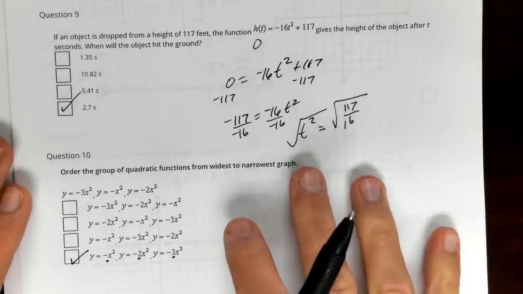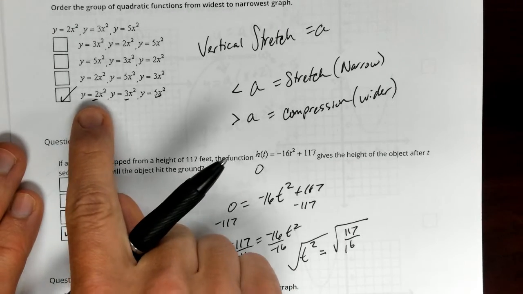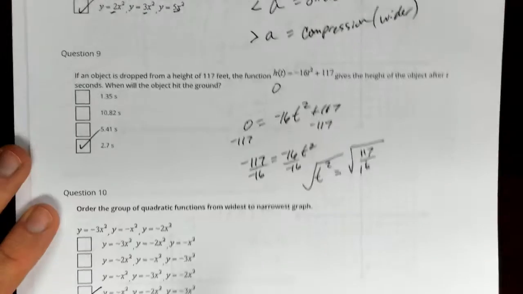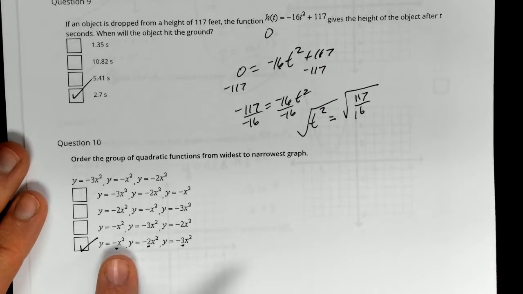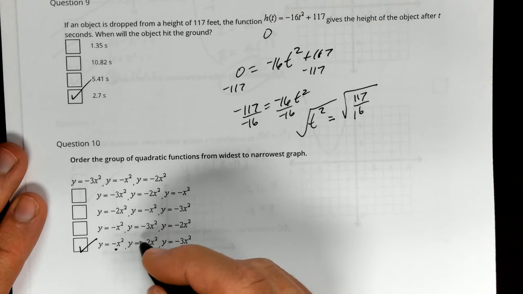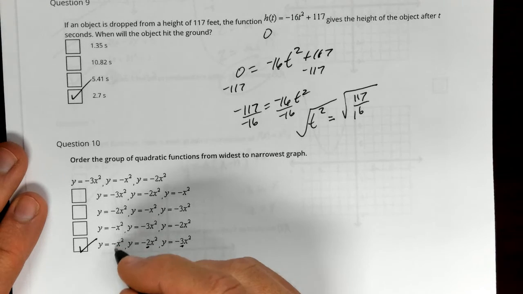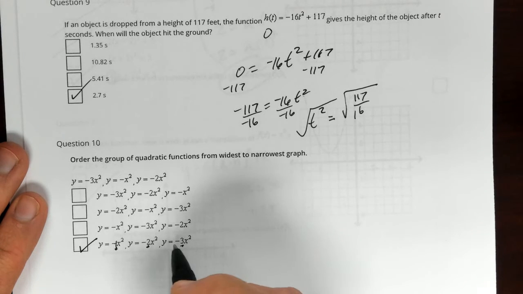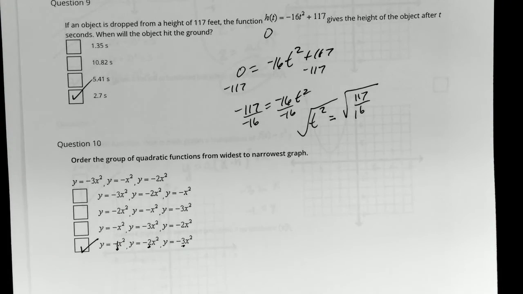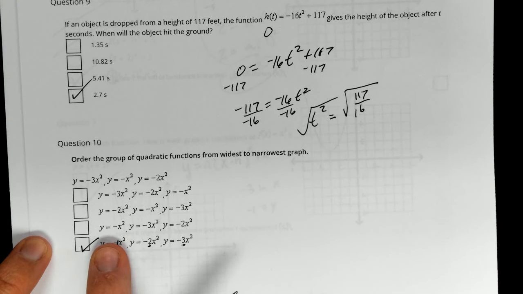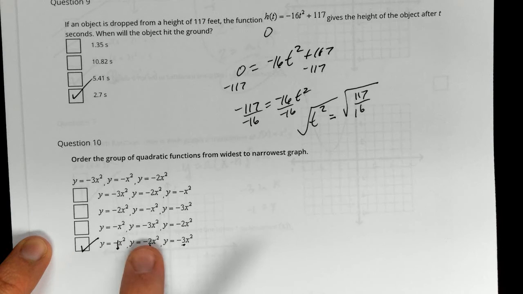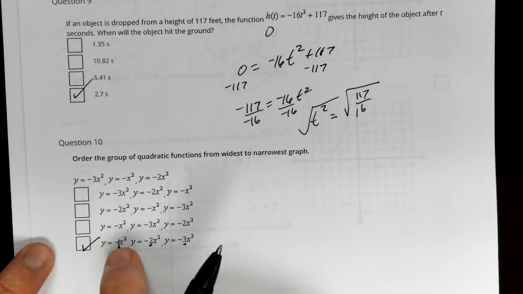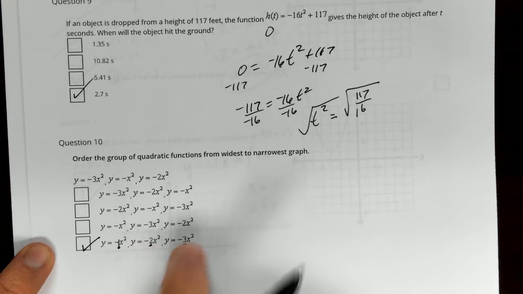So once again, we're writing them from least to greatest. The smaller the a value, the wider it is. Again, I don't care about the negative. The negative just reflects it. All I care about is the number. So 1, 2, 3. Again, I'm writing them smallest to greatest. The negative is a whole different transformation. It just flips the graph. It does not affect how wide or narrow the graph is. The number affects how wide or narrow the graph is.